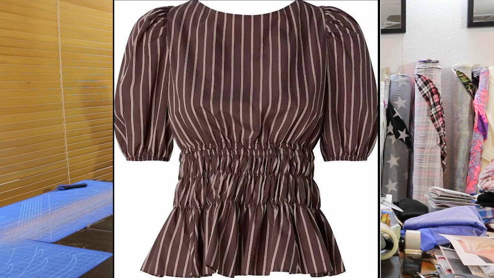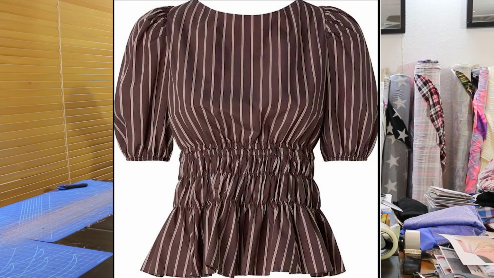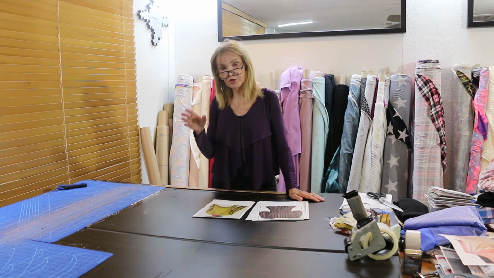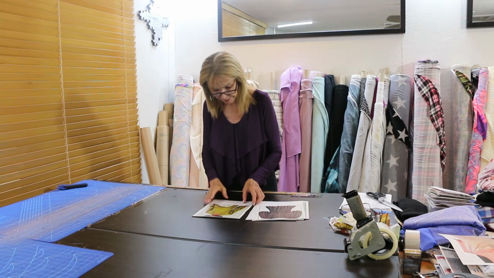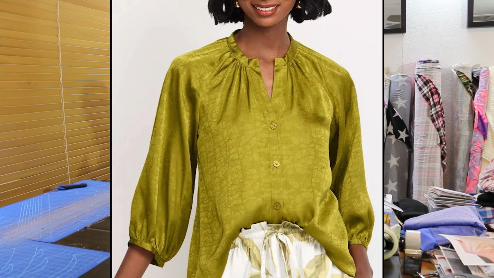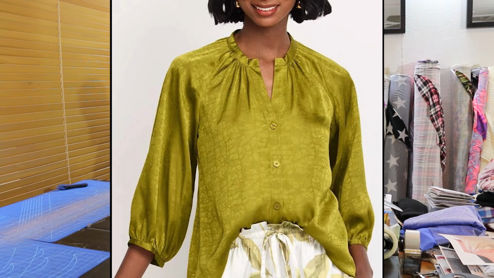This next top, you can see that it is all gathered and it's all done with elastic, but it doesn't mean it couldn't be done with pleats and a little side zip. And if you notice, there are gathers at the top of the sleeve and gathers at the bottom of the sleeve. One thing I want to point out is you can use gathers in sleeves on the same garment, and I'm going to show you a picture of that in a minute. In this next picture, you can see gathers both at the neckline and at the sleeve. They both have gathers.